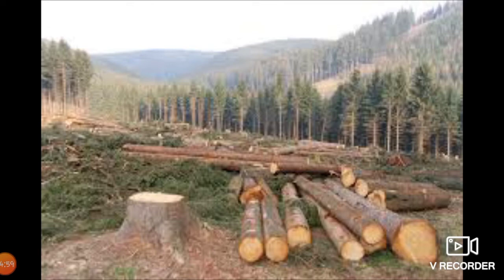Now you are looking at the picture here. People cut the trees because of the requirement of wood. Wood is used as fuel, for making furniture, construction, and for making paper, boats, ships, artwork, and rayon.